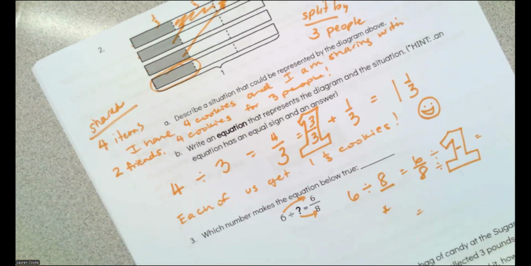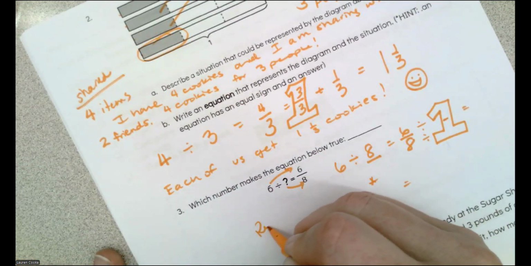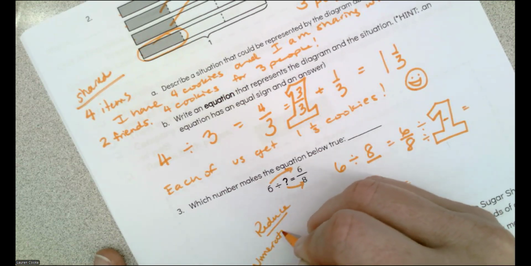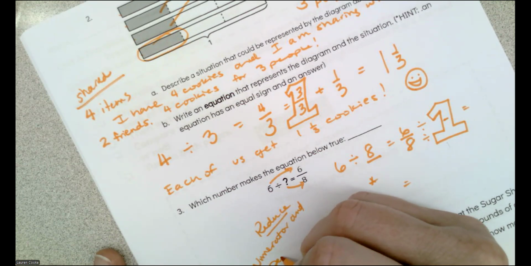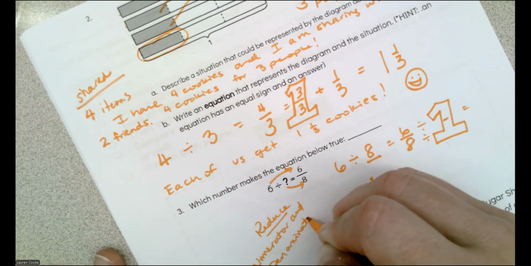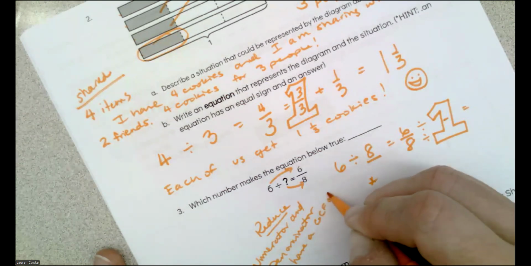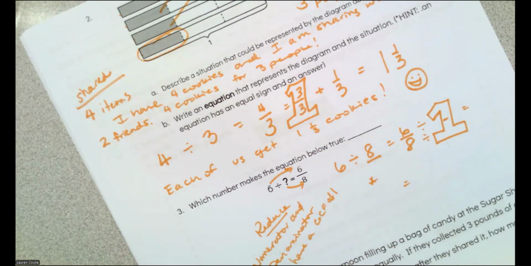See if you can reduce that. Reduce means the numerator and denominator have a greatest common factor of 1. It just means nothing else can be divided into it.